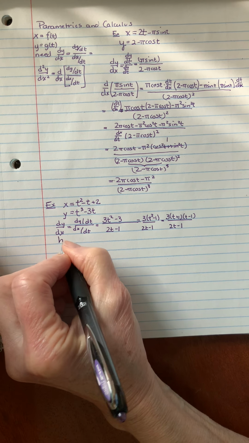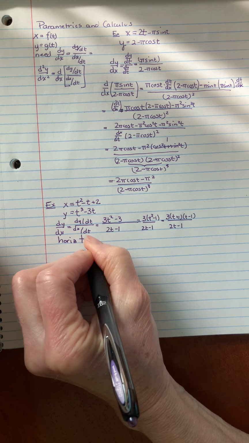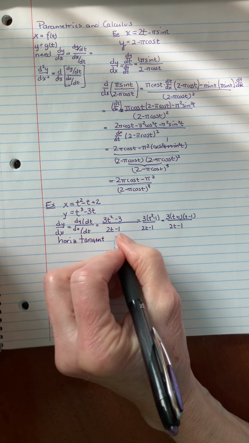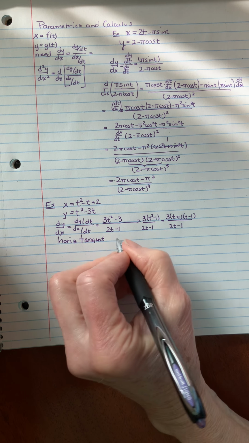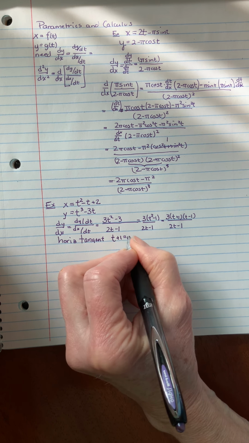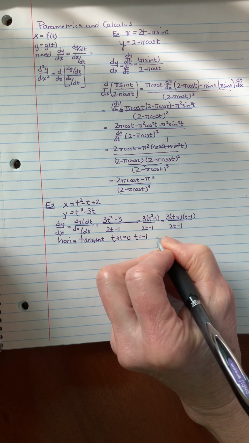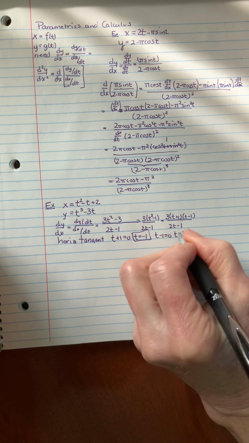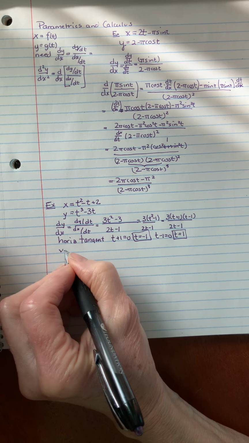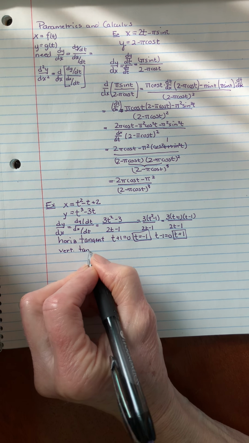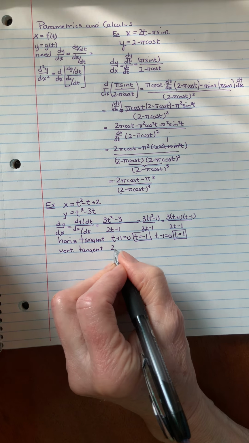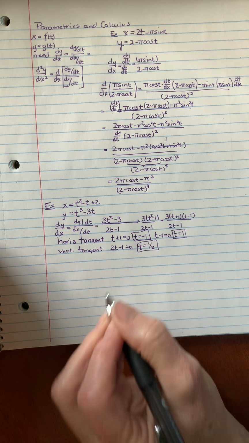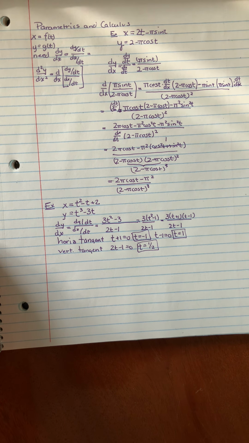So horizontal tangents. The derivative is going to give us our tangents. So horizontal tangent is where this is equal to 0. That would make the numerator 0. So we'd have t plus 1 is 0, that's t equals negative 1, and t minus 1 equals 0, that's at t equals 1. So these are both places where we've got horizontal tangents. Vertical tangent is where the denominator is 0, so 2t minus 1 is 0, or t is equal to a half. So we've got 2 horizontal tangents and 1 vertical tangent.